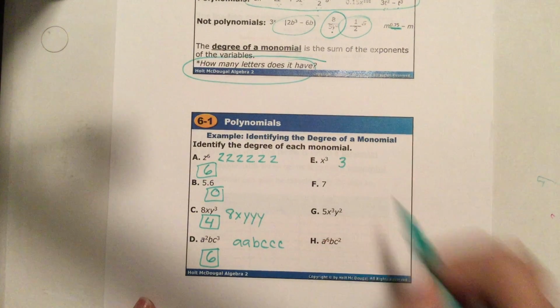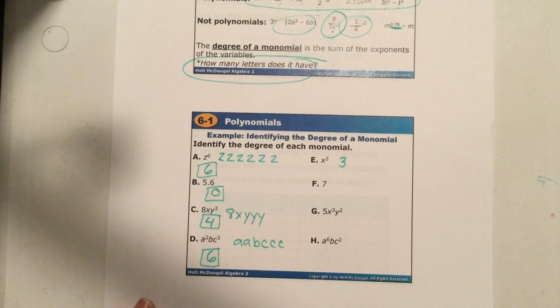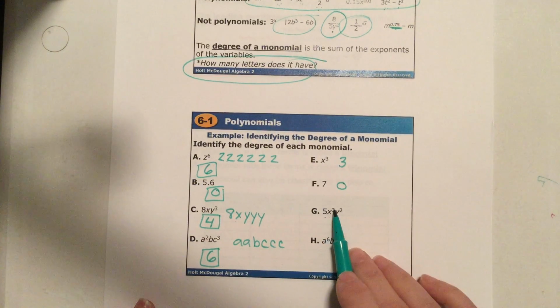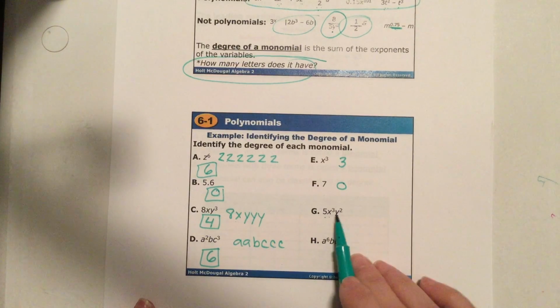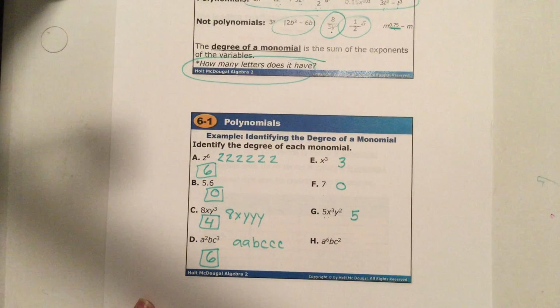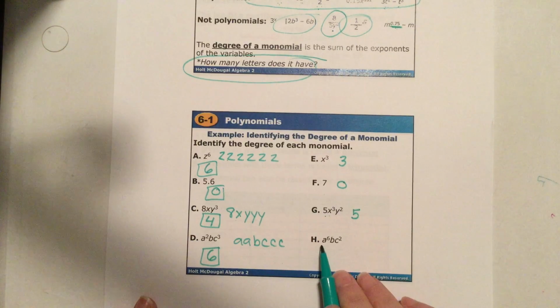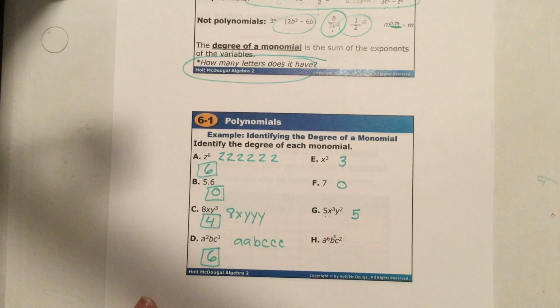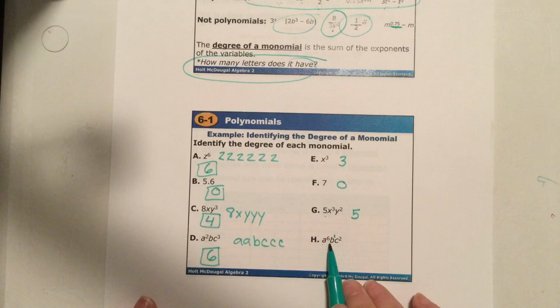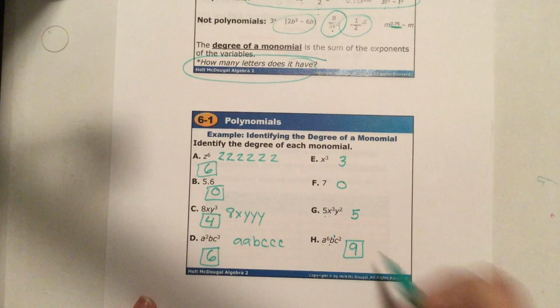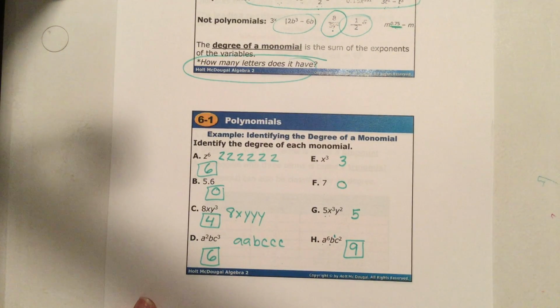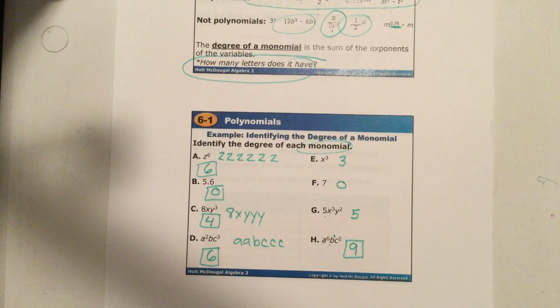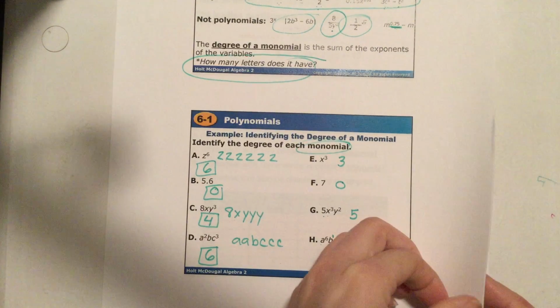X cubed would be 3 because it actually means 3 x's. 7. There are no letters in the number 7. This would be 5x cubed y squared. There are 3 x's and 2 y's. So 3 plus 2 would be 5 variables total. This is 6 a's, 1 b, and 2 c's. So 6 plus 1 is 7, plus 2 more. There are 9 letters. The number of letters in a monomial, when you're looking at just one term, the number of letters you have is called the degree.